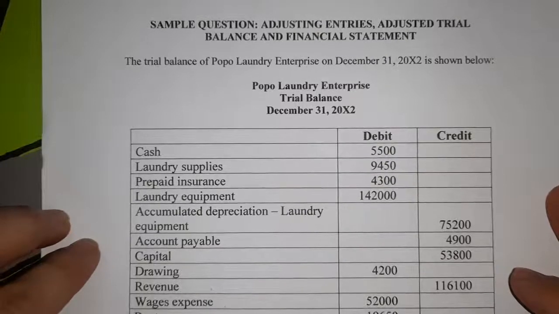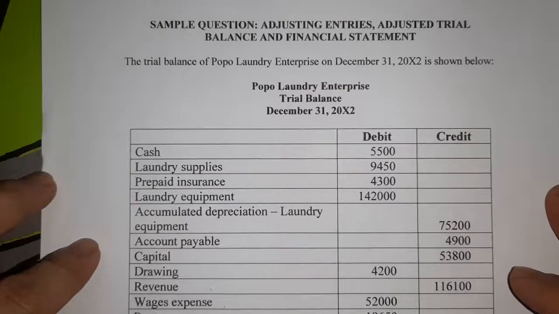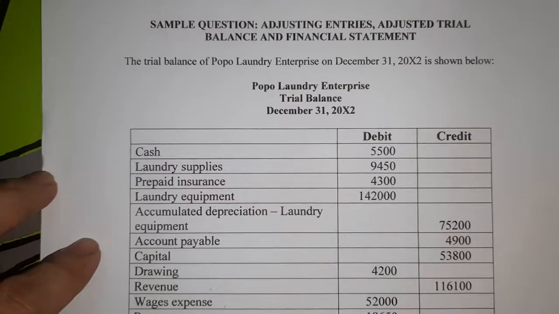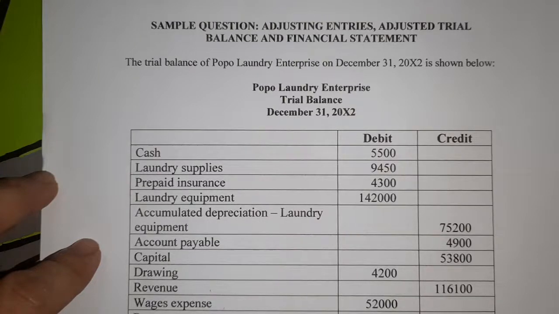Hi everybody, in this video you will see how to do adjusting entries. Doing adjusting entries is step 5 in the accounting cycle. Before you do adjusting entries, you have to remember the purpose of doing adjusting entries. The main purpose of doing adjusting entries is to follow the matching principle.